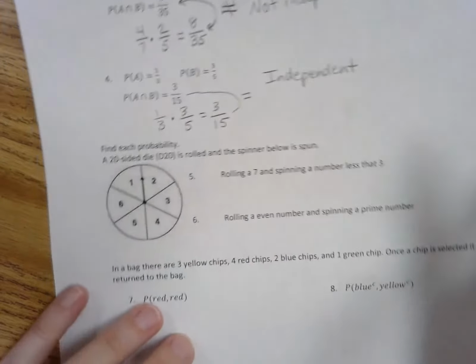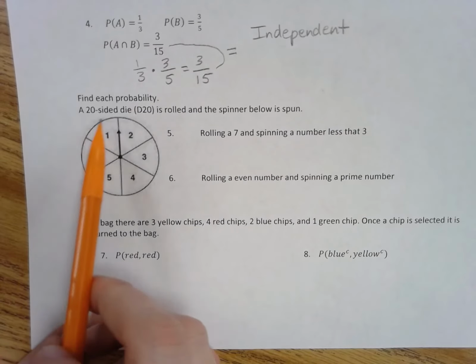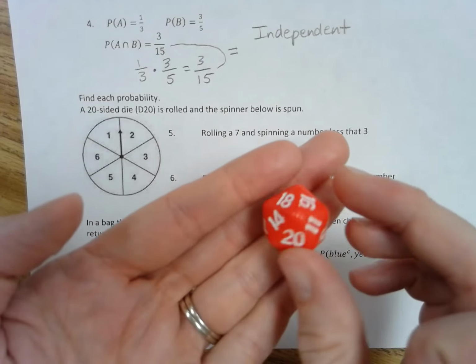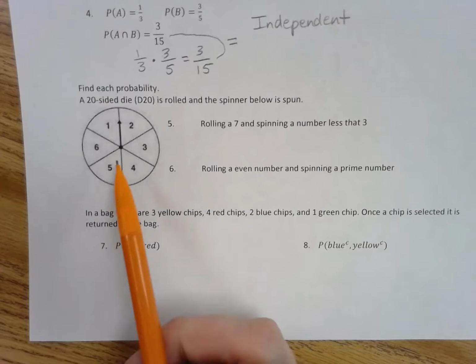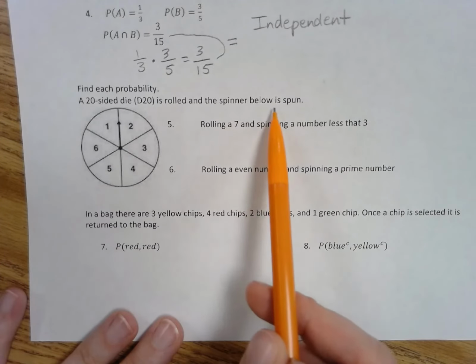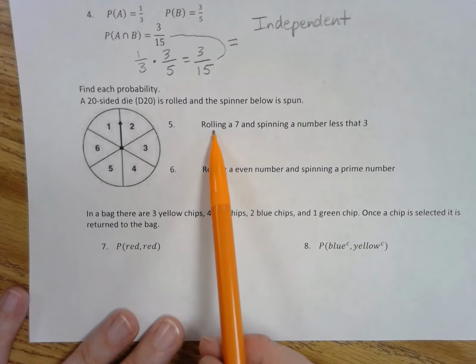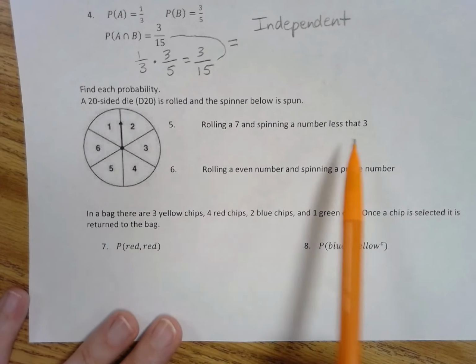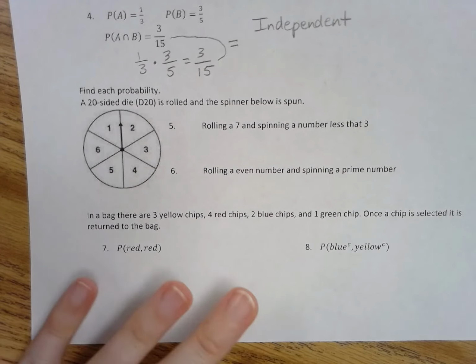So let's look at some examples where we're actually going to be calculating some probability. We have a 20-sided die, so a D20. So it has 20 sides, which include the numbers 1 through 20. So that 20-sided die is rolled and a spinner is being spun. So this is our spinner. We want to know the probability of rolling a 7 and spinning a number less than 3. Well, those are independent events.